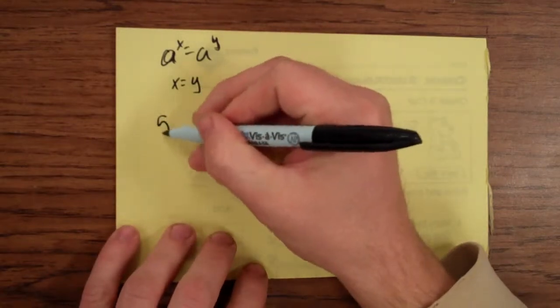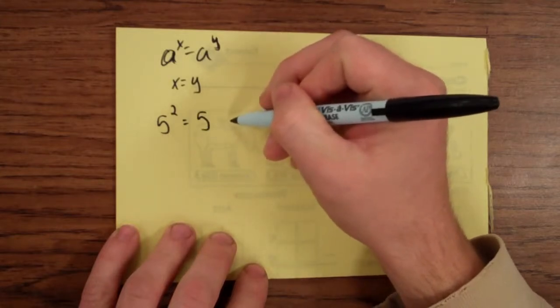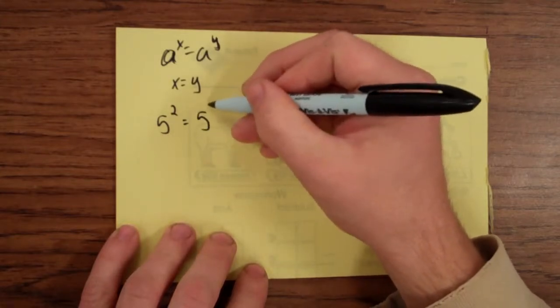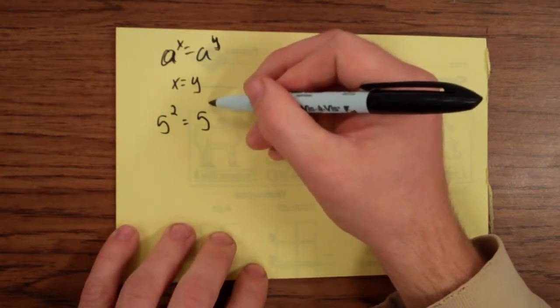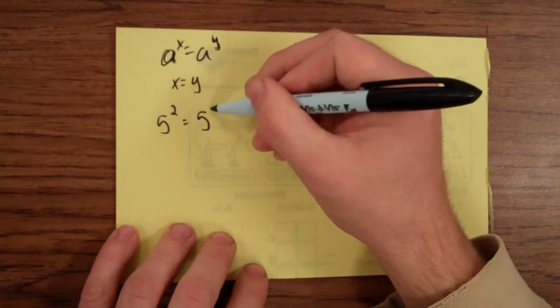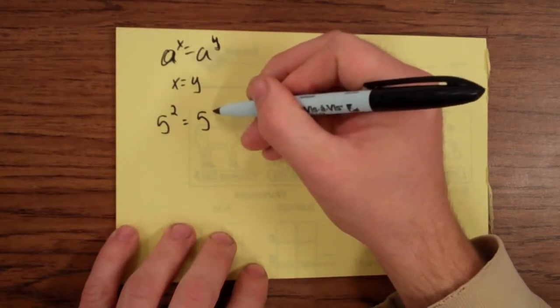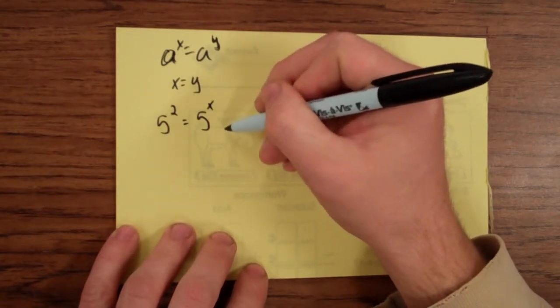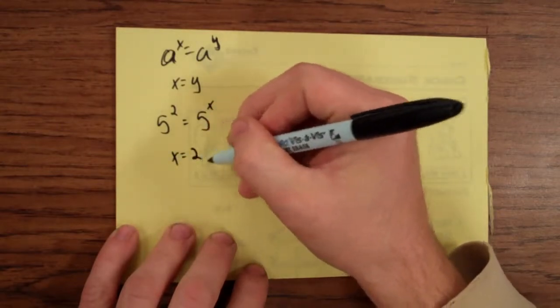Just for example, if 5 is raised to the second power, and it's equal to 5 raised to some power, I mean, think about what power I would have to put here. Would anything else other than 2 make any sense? Could we put a 1? Would that make any sense? Or a 5? Or a negative 2? None of those things make sense. It would have to be a 2. So if this is an x here, and you're saying, what would I have to put there? Well, you would have to say that x is 2.